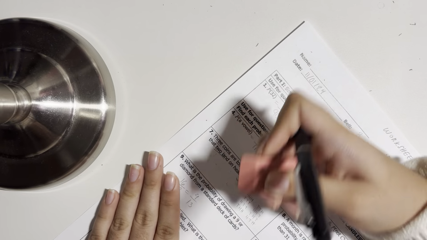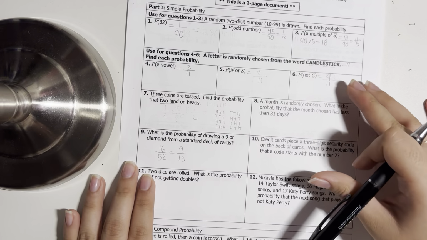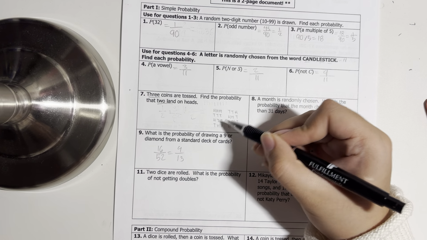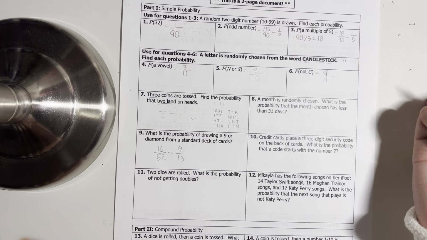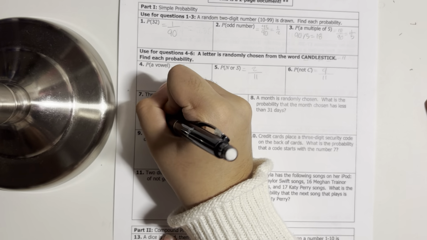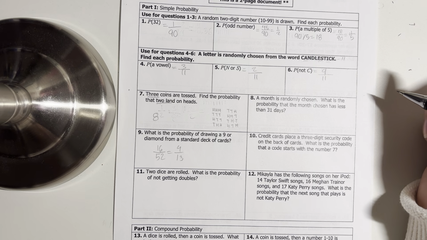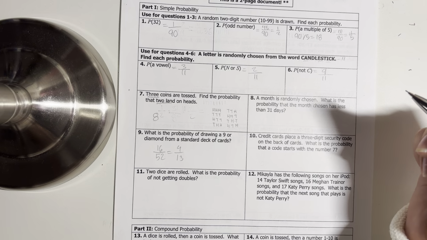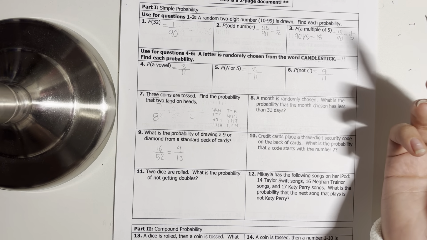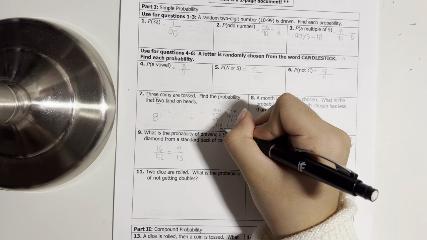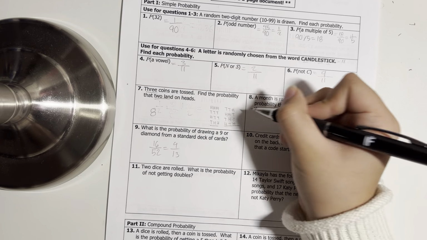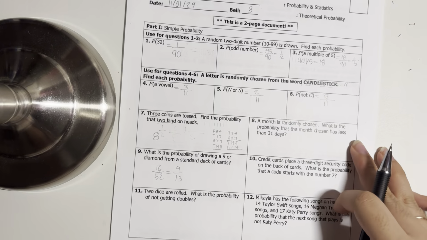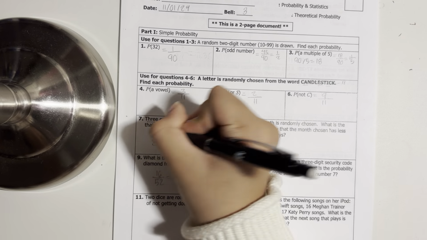I guess it was easier to just write it down instead of using tally marks. So we would have 1, 2, 3, 4, 5, 6, 7, 8, a total of 8 outcomes. That's the total amount of outcomes that we can possibly have. And then we want outcomes that include 2 heads. So that would be 1, 2, and 3. So we have 3 possible outcomes that we want. That would give us 3 over 8.